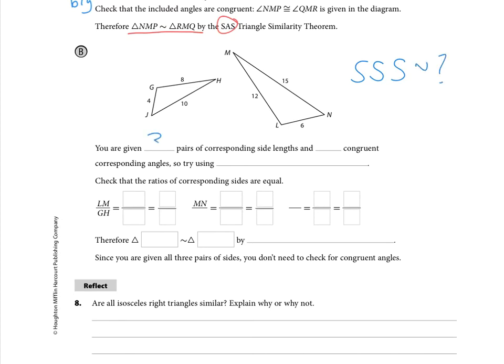So because we're given 3 pairs of corresponding side lengths and absolutely no corresponding angles, we're definitely going to try side, side, side, triangle similarity theorem. So what we need to do is to check that the ratios of the corresponding sides are equal. They've set up the first one for us, LM to GH, and it looks like they're taking, in this case, ratios of the lengths of the sides that are the smallest, the medium, and the large sides in the triangle. And that's a pretty good strategy here.